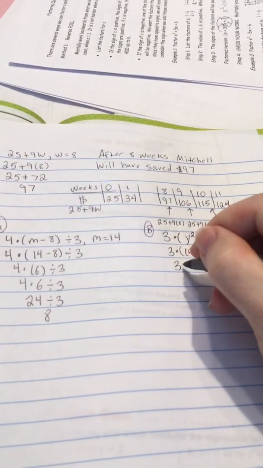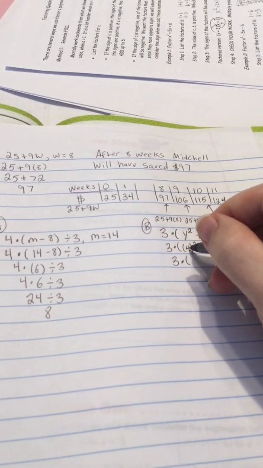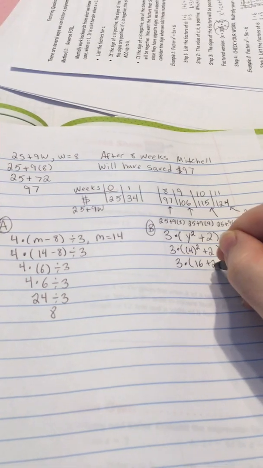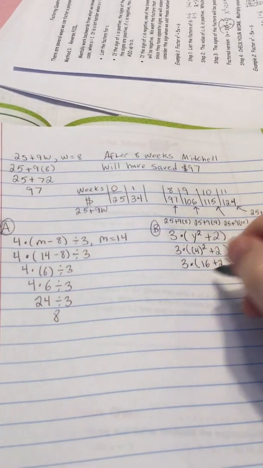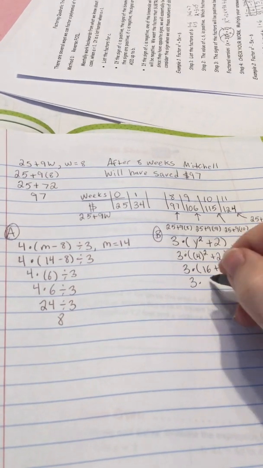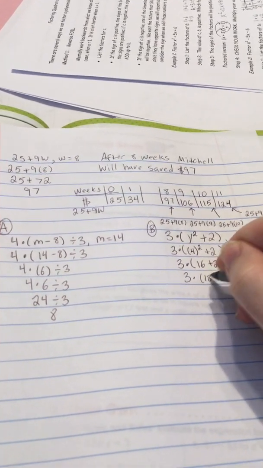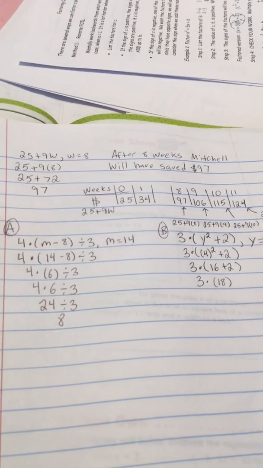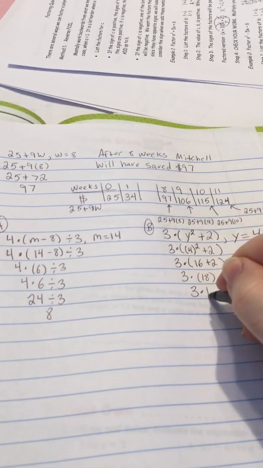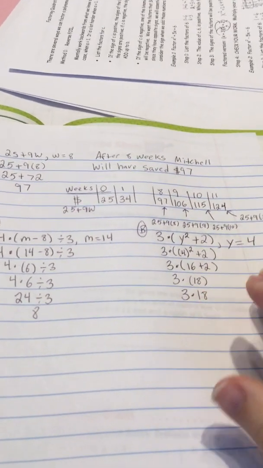That's going to give us 3 times 4 squared, which is 4 times 4, which is going to give us 16 plus 2. Now we're going to do our addition. That's going to end up being 3 times 16 plus 2 is 18. That parentheses isn't going to be doing anything, so we just have our 3 times 18. And now we just have to multiply.